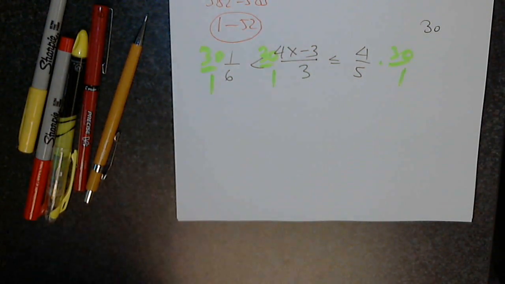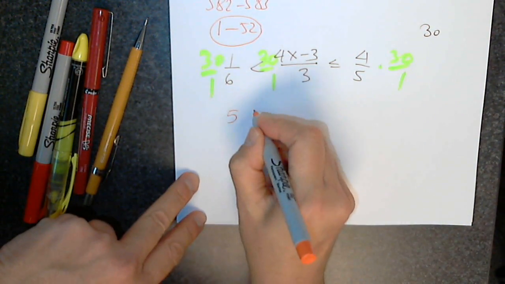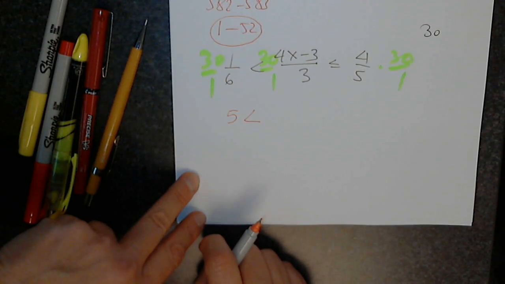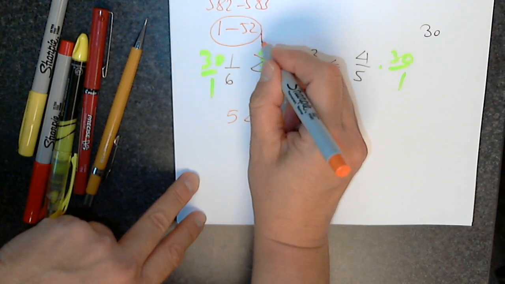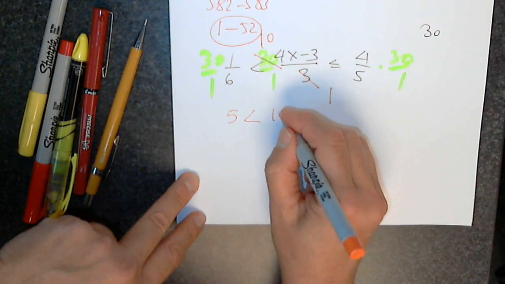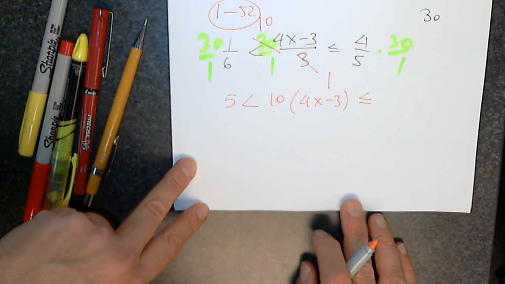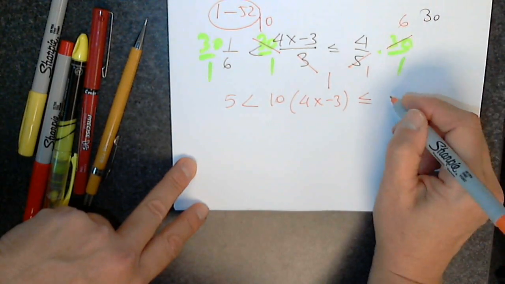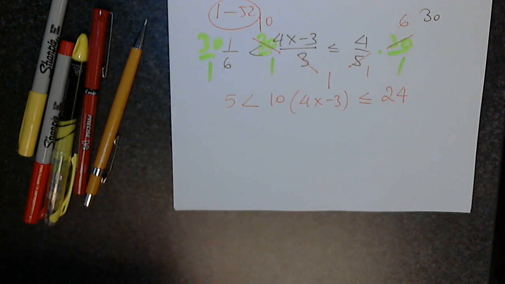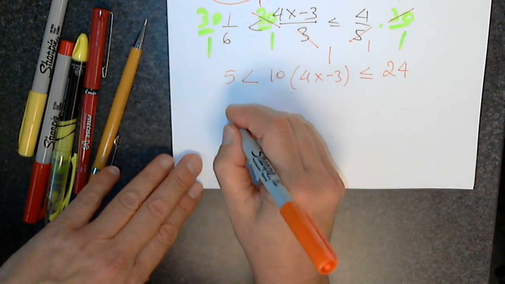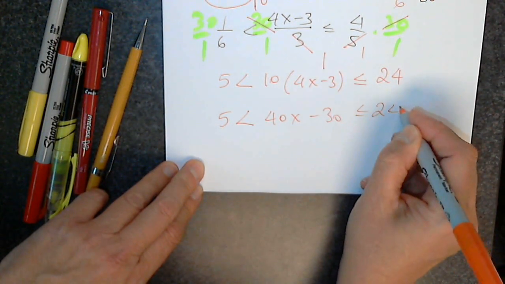The left-hand side, please. 5. Very good. Less than. So I have to simplify 3 by 3 and 30 by 3. So it's 10, 4x minus 3, less than or equal to 40x minus 30. Of course, now we have to distribute. So 5 less than 40x minus 30, less than or equal to 24.